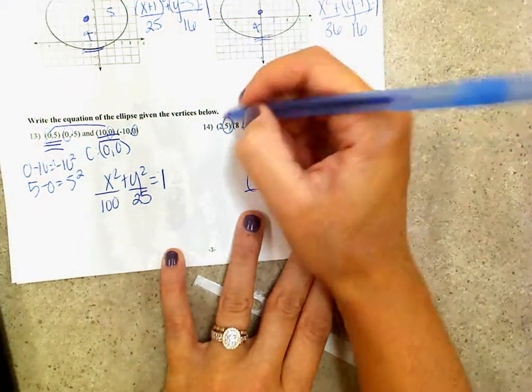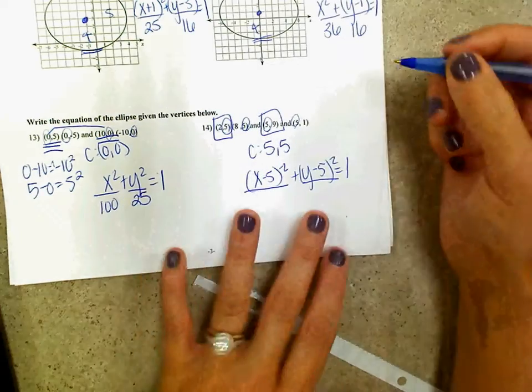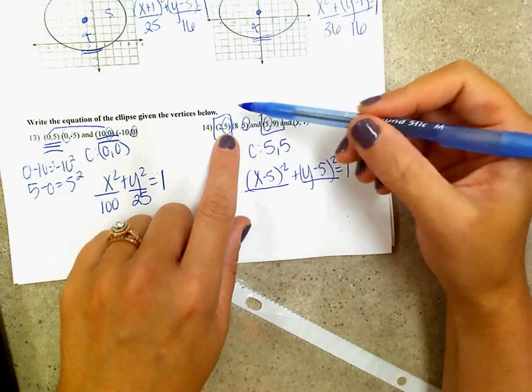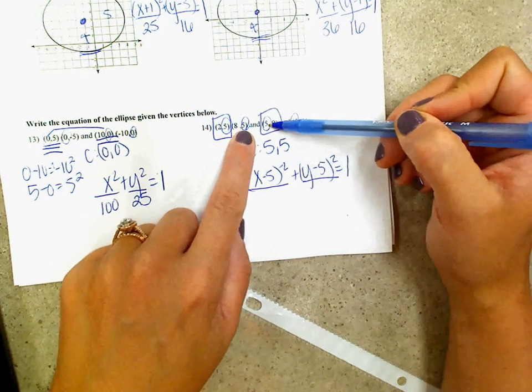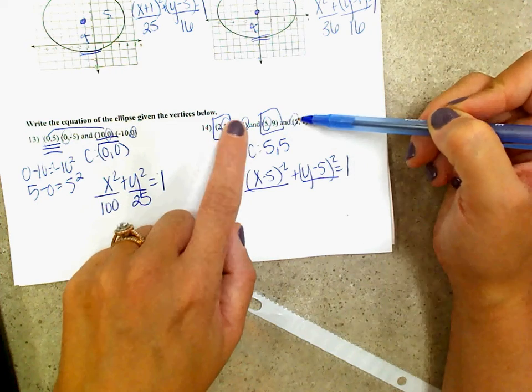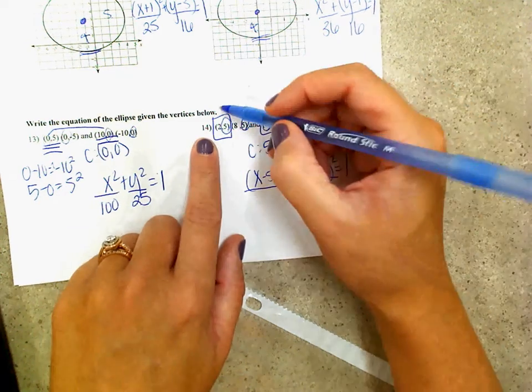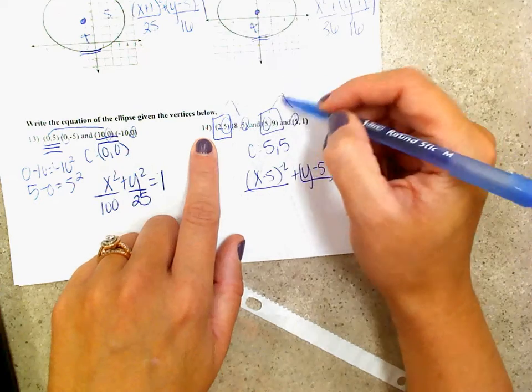Then I'll pick this coordinate and this coordinate. And like I said, it doesn't matter which one you choose. So I could use first and first. I could use second and first. I could use first and last. I could use second and last. As long as you choose one from this pair and one from this pair, you're good.